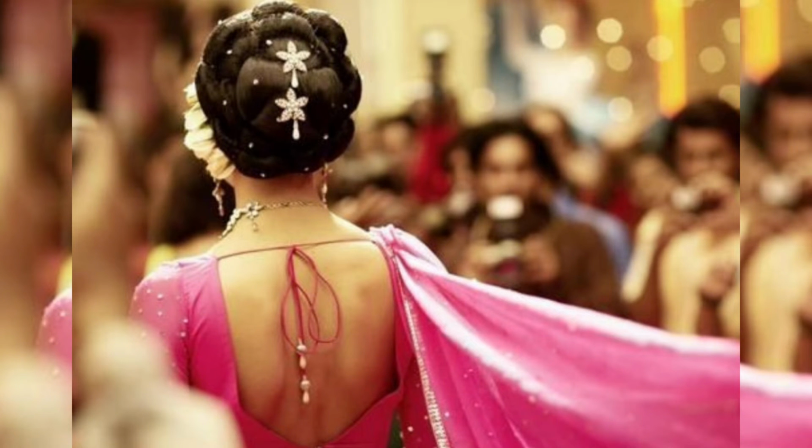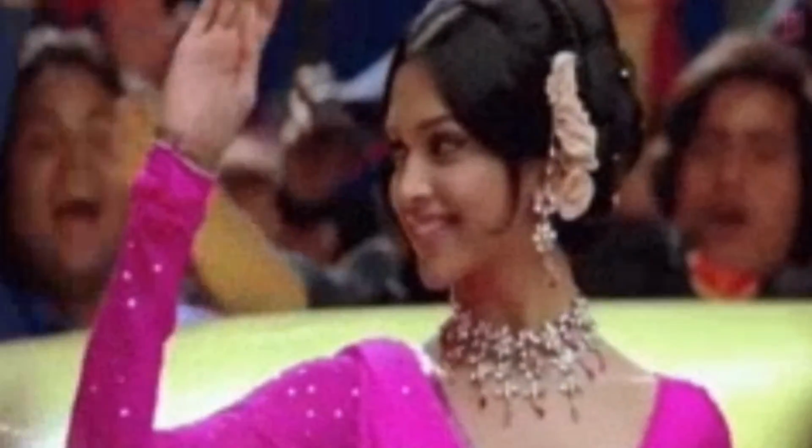And Deepika is of course gorgeous. This is one of my favorite costumes in Bollywood film history. I mean, it's so iconic. It's become so memorable. My top 10.